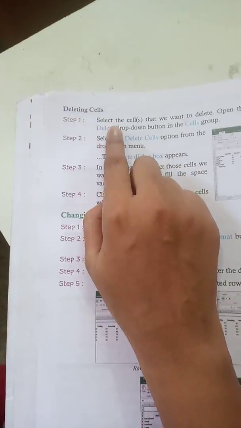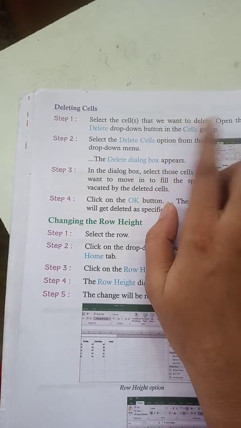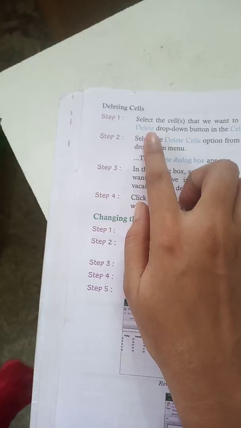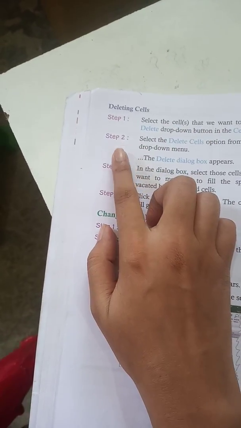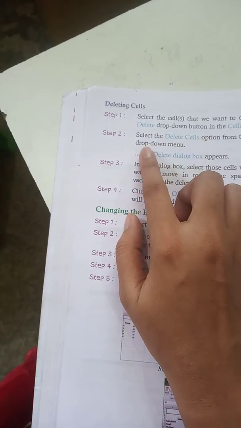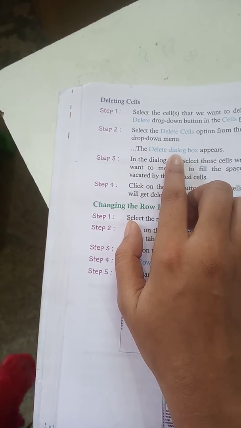Deleting cells. Step 1. Select the cells that we want to delete. Open the Home tab. Click on the Delete drop down button in the Cells group. Step 2. Select the Delete Cells option from the drop down menu. The Delete dialog box appears.